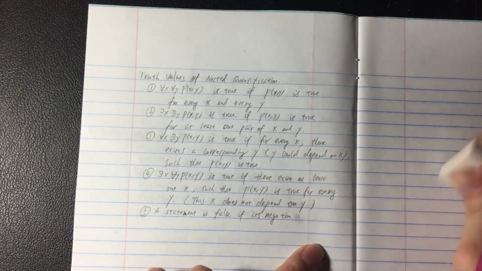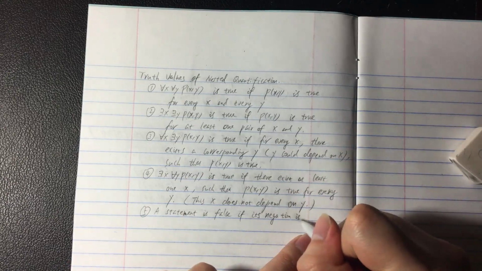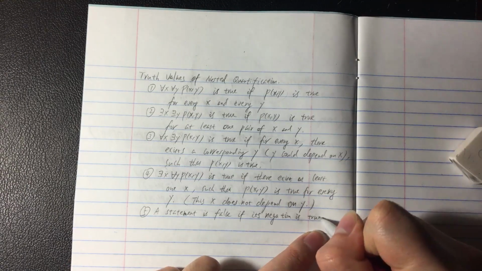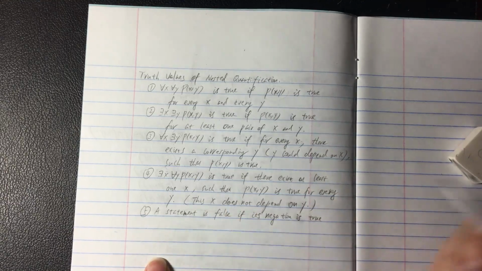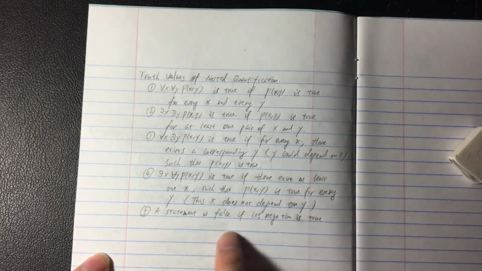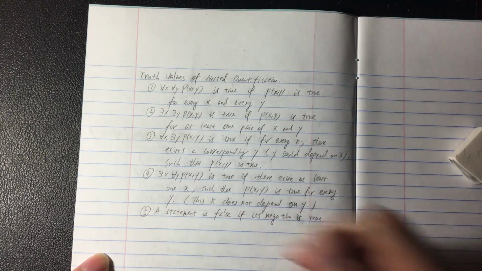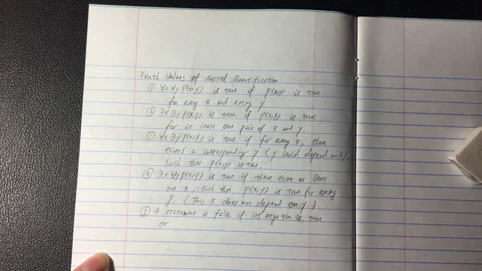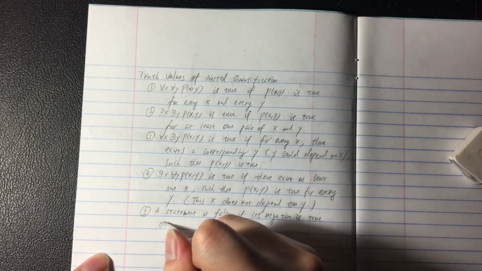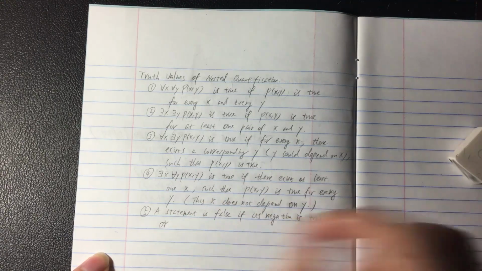A statement is false if its negation is true. If its opposite is true, then the statement itself must be false. Or this statement leads to a false statement. This statement leads to something impossible.